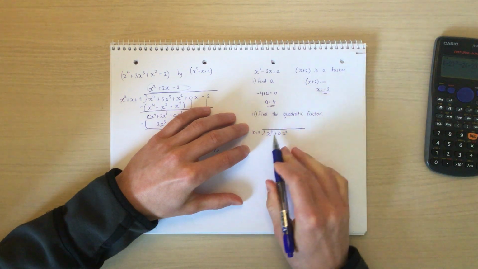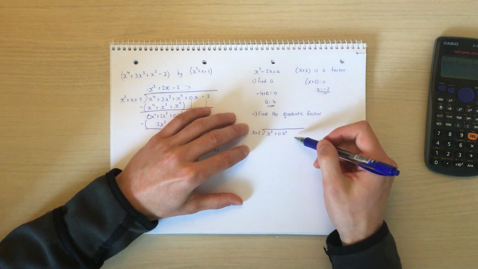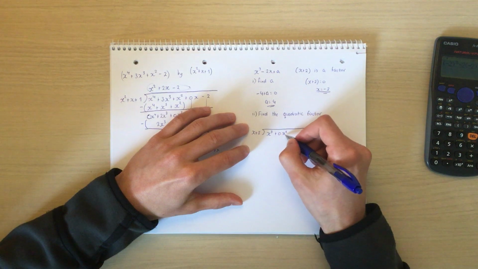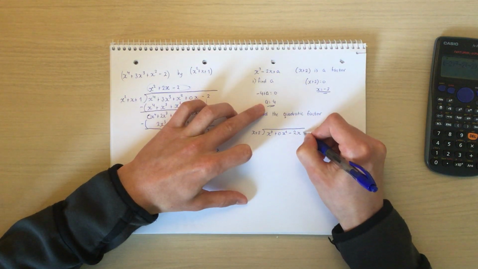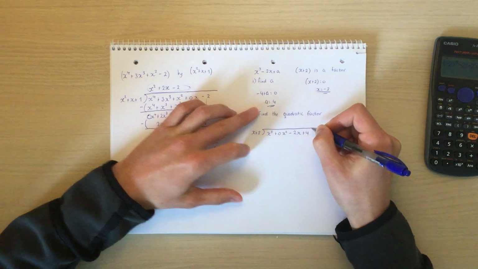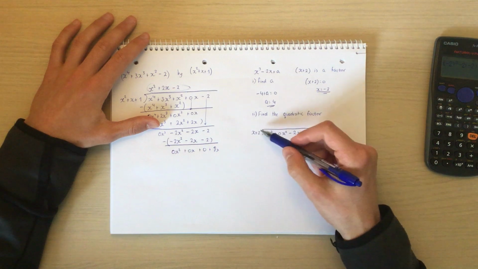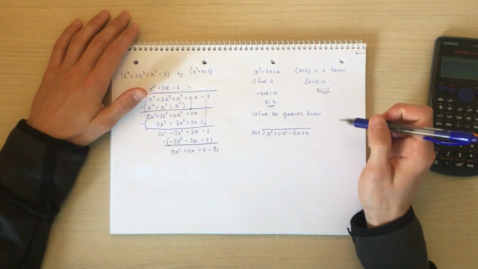Remember, it has to go in order: x to the 3, x to the 2, x to the 1, and then 0. So x cubed plus 0x squared minus 2x, and then we have a here, plus 4. They want us to find the quadratic factor, so we're going to divide this into that.